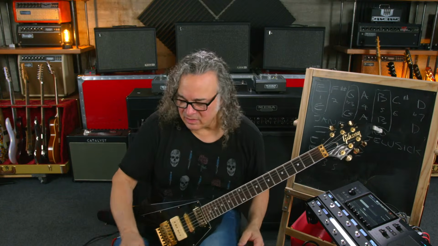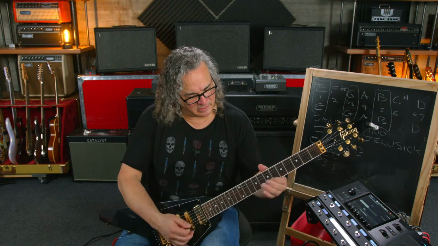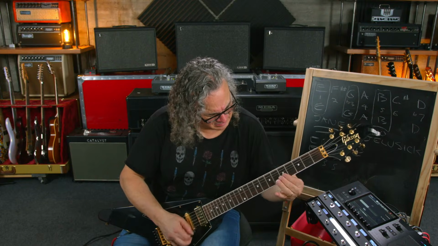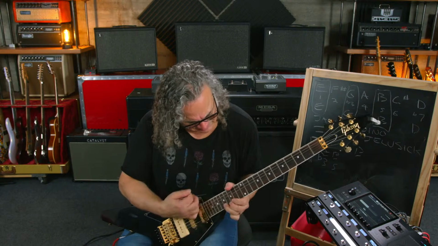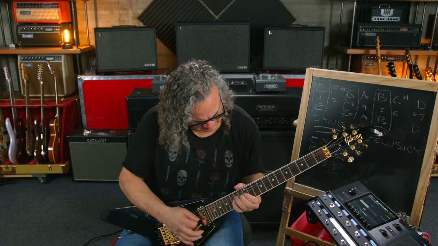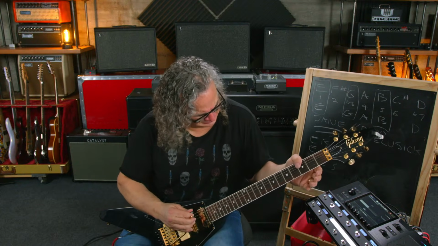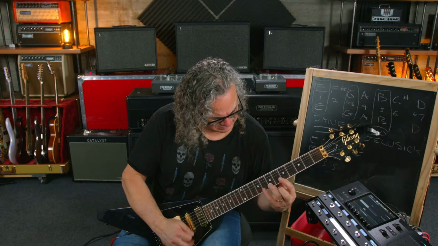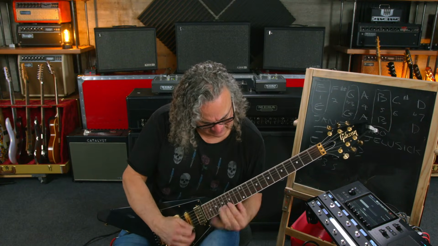And there are certain keys. The reason I suggested starting off with this E Phrygian thing is that way you're super comfortable with all the natural notes. E minor is a great key because it's all the natural notes except for F sharp. And you're like, okay.